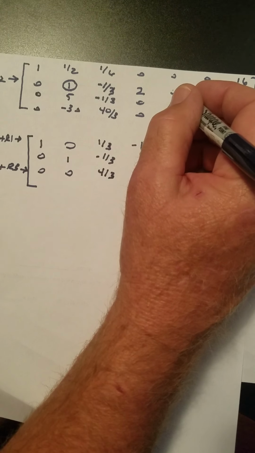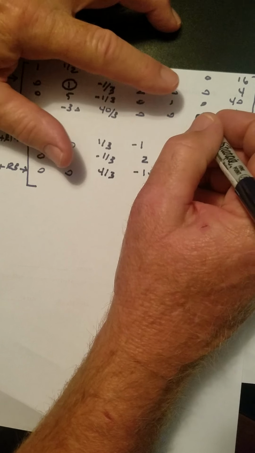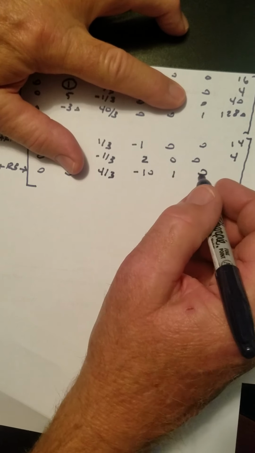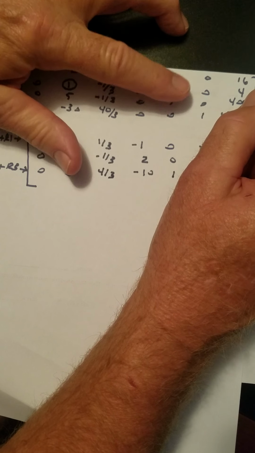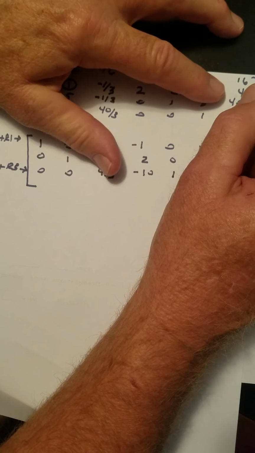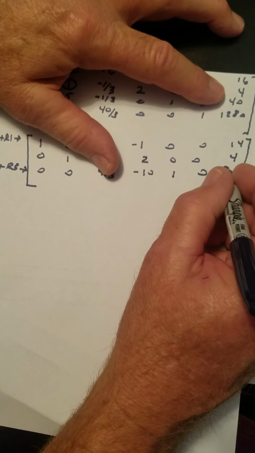Negative 5 times 0 is 0, plus 1 is still 1. Negative 5 times 0 is 0, plus 0 is 0. And negative 5 times 40, what am I doing? Negative 5 times 4 is negative 20. Negative 20 plus 40 is 20.